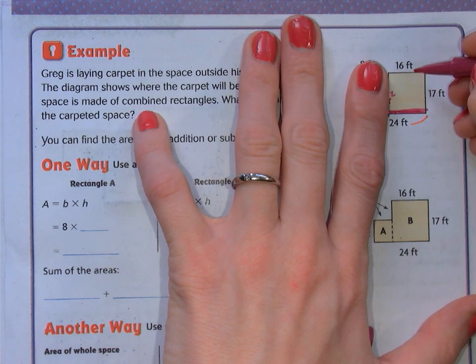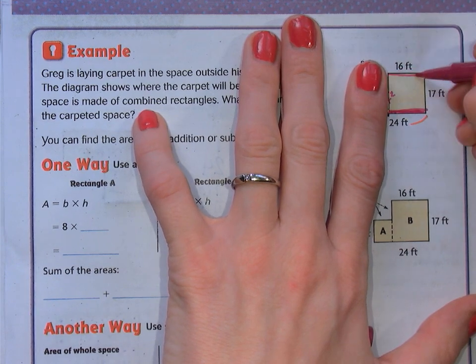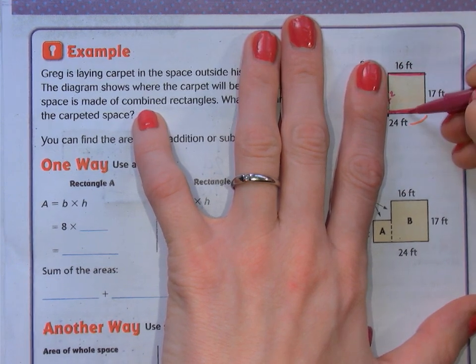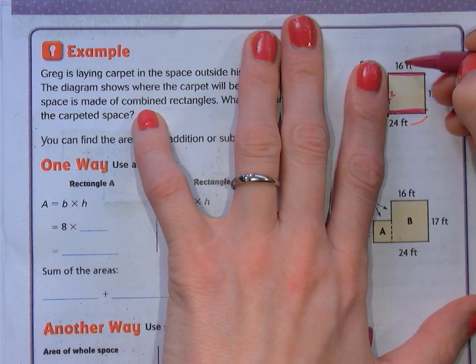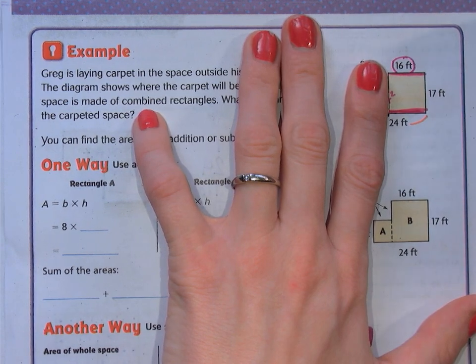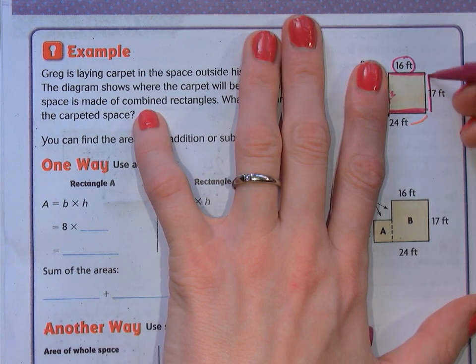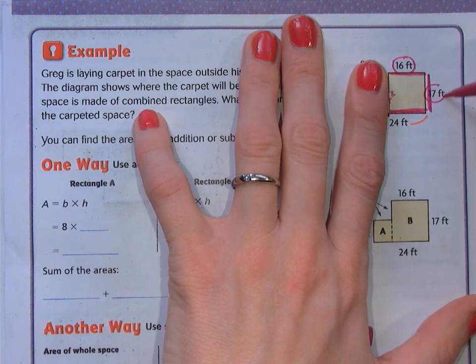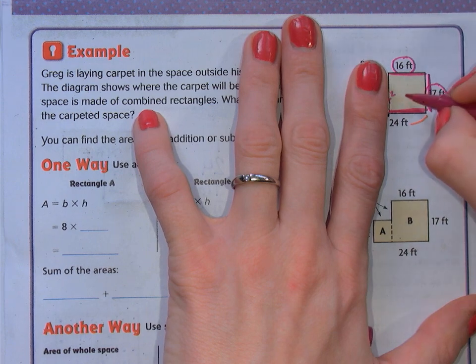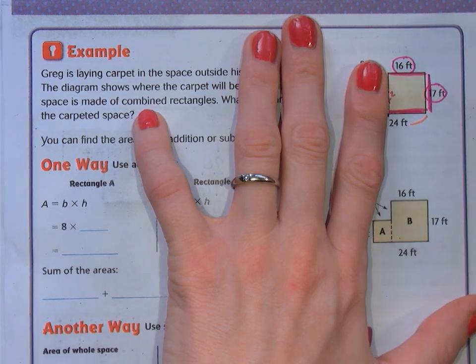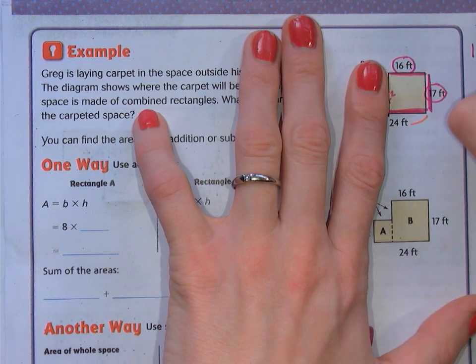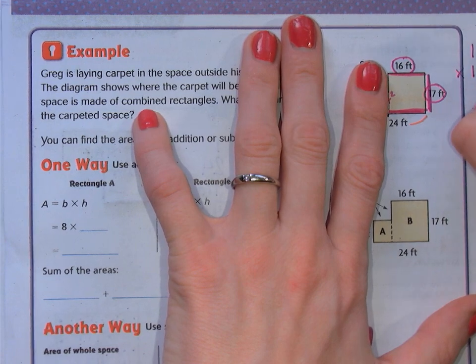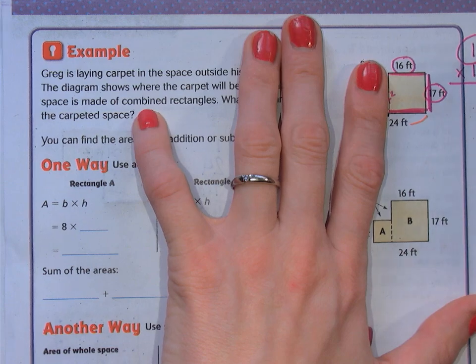We'll look up here. If this part is 16 feet, that means this part's 16 feet. So we're going to use this number as my base. So 16, and my height is 17, right? So I need to do 16 times 17 to find the area of this space in here. We're going to have to put that out here off to the side. 16 times 17. Why don't you pause me, do it on your own, and come back and see if we get the same answer.